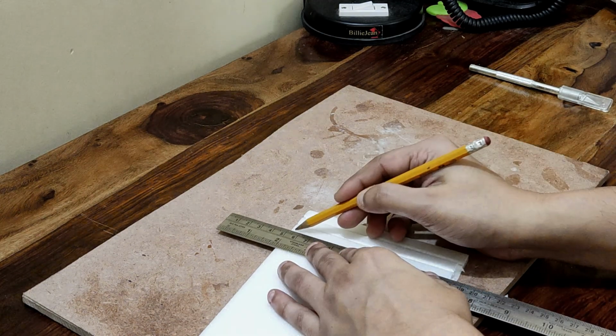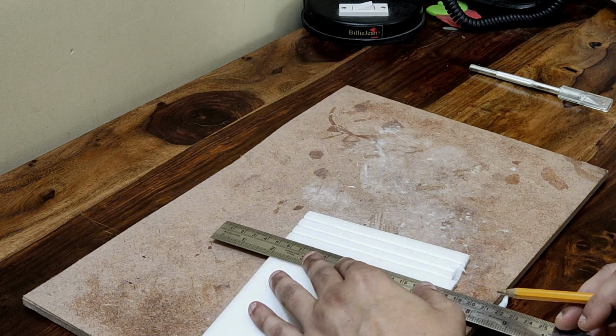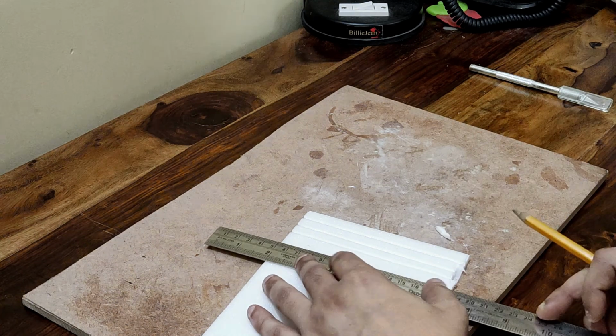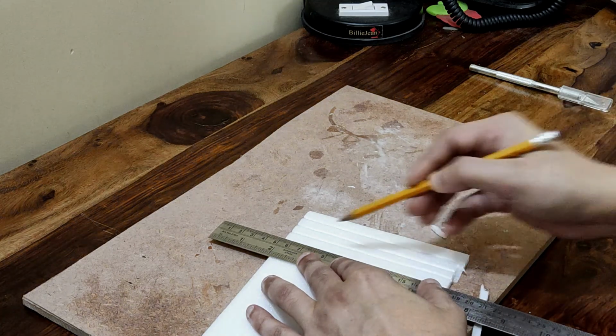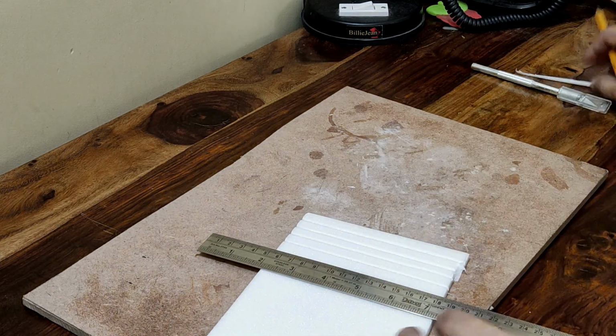And don't bother about chipping or any of these sections falling out. You would need a rough surface, you don't need a clean surface, so this would be good enough.